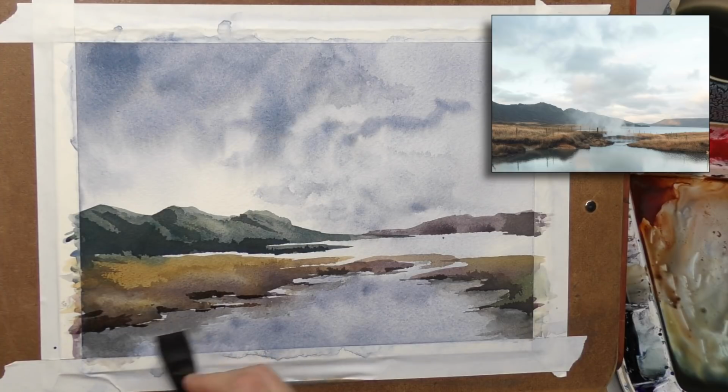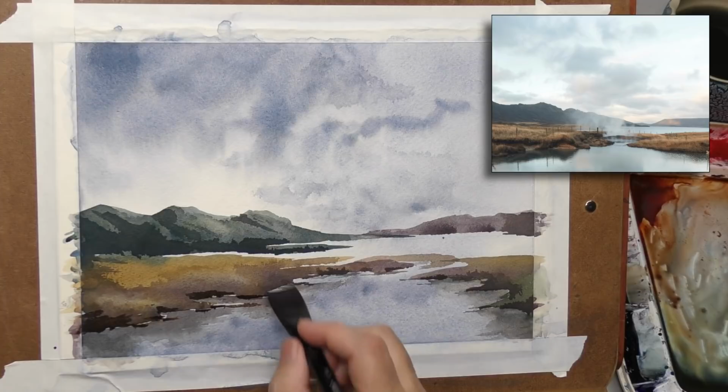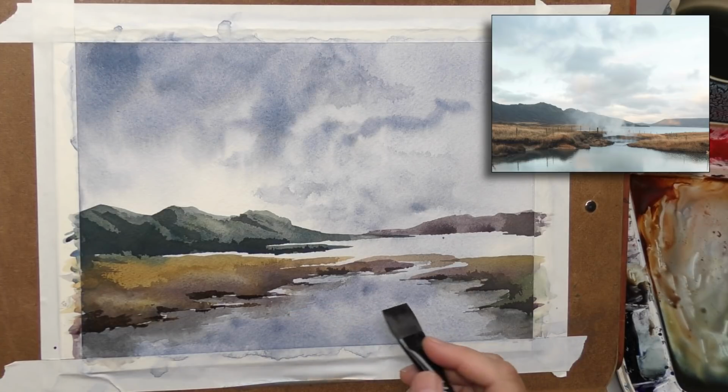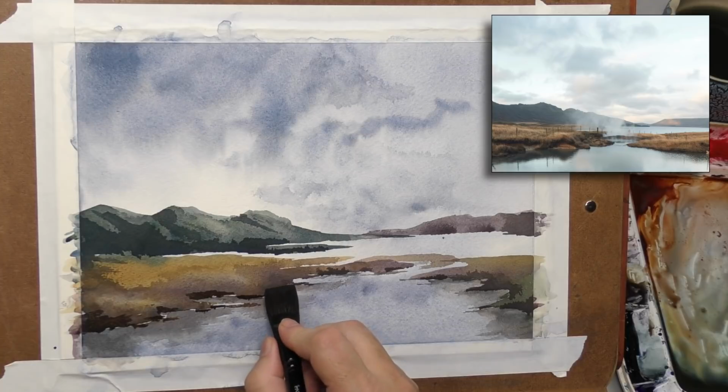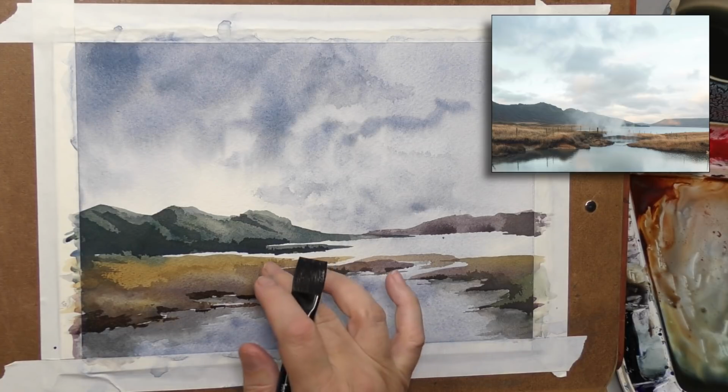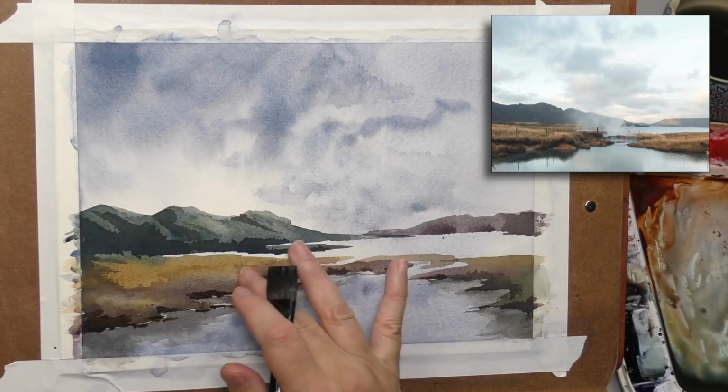And I didn't make those reflections as dark as they were in the reference, which is fine. I'm trying to control the contrast a little more, but I want to get some decent dark pop to these shoreline shapes. In some places it can be very dark.